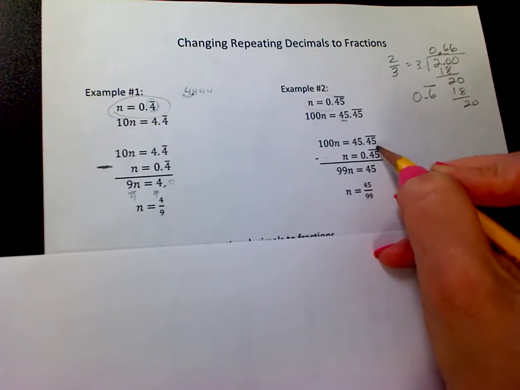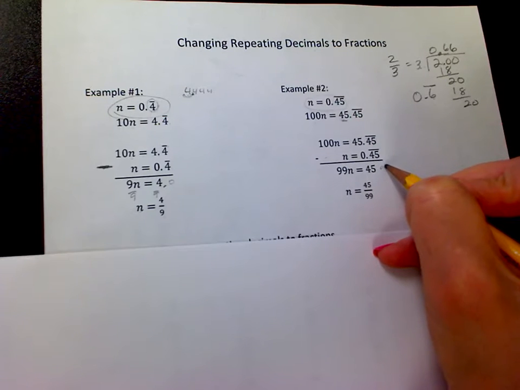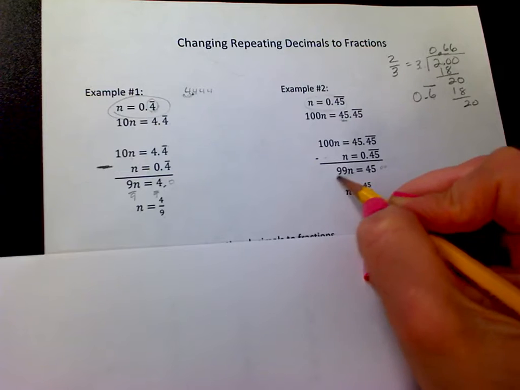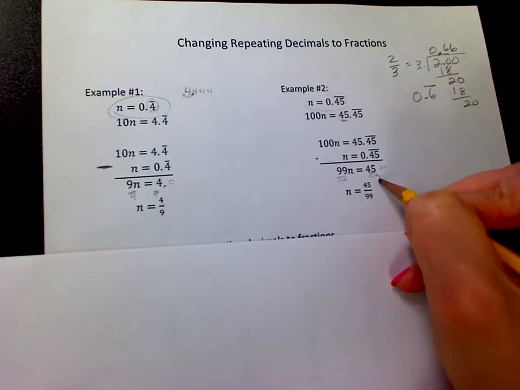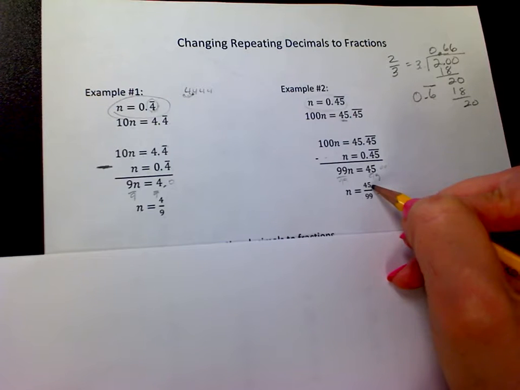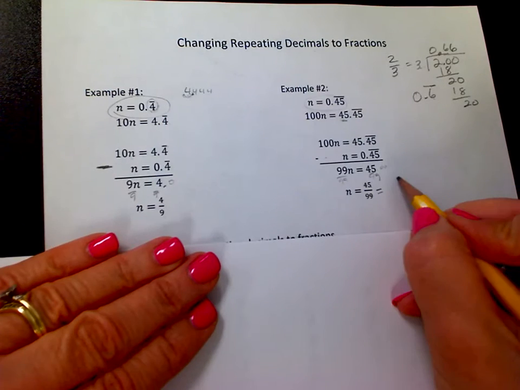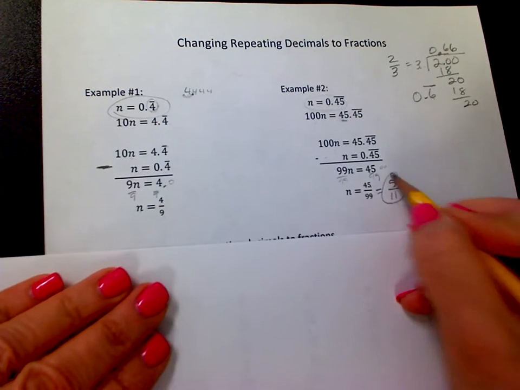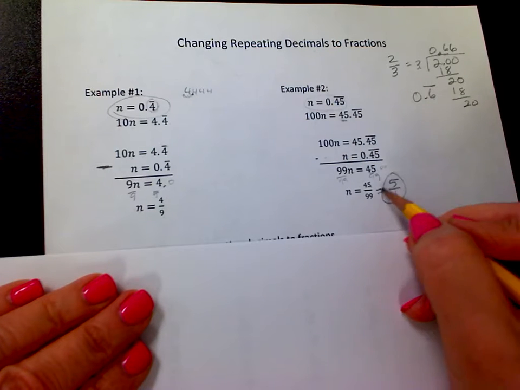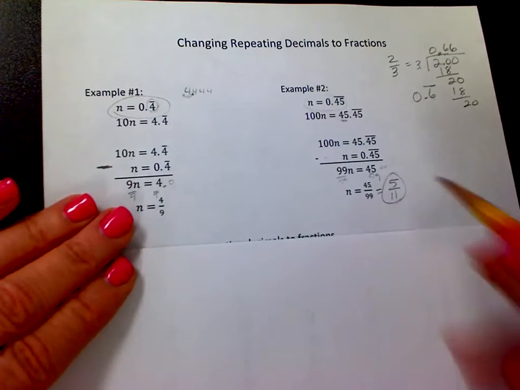This way we can get rid of the repeating and get 45.00. But then to get n by itself, you're going to divide by 99. Now, technically, this can actually be simplified. If you look at it closely, what number goes into both of those? And hopefully you said 9. So this is going to be 5/11 when it's simplified down. Yes, it's 45/99, but you can also simplify it down to 5/11. So if that happens, make sure you simplify it.